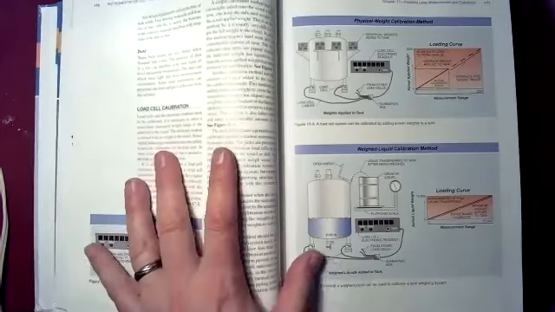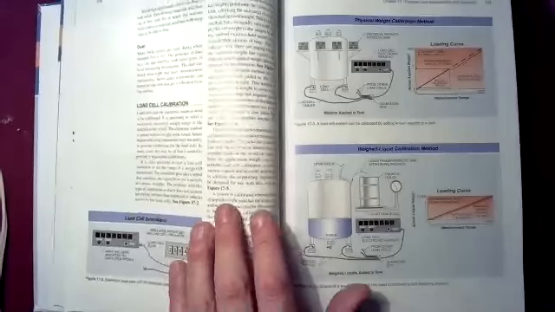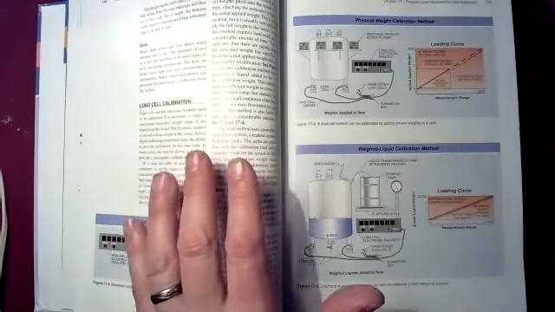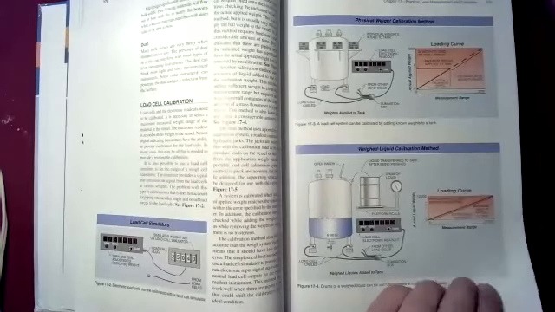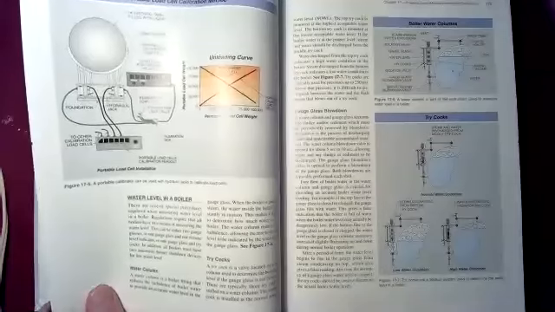The book talks about something called load cell calibration, the procedure of figuring out how much your tank weighs empty, essentially, and then calibrating it as you fill it up. So there's a whole process to do that. You can read about that process. It's useful, but I'm not going to highlight anything.